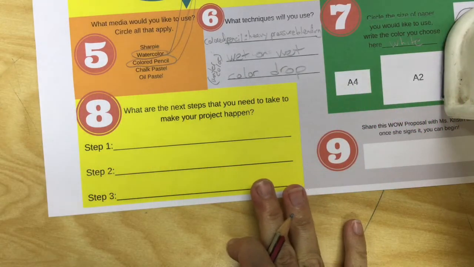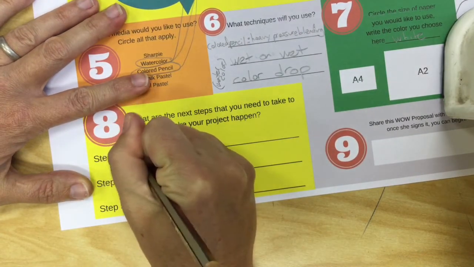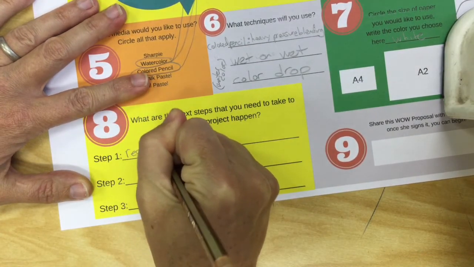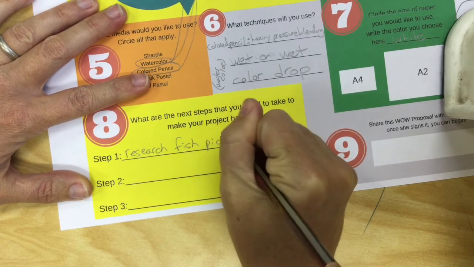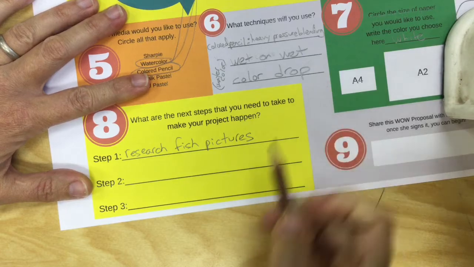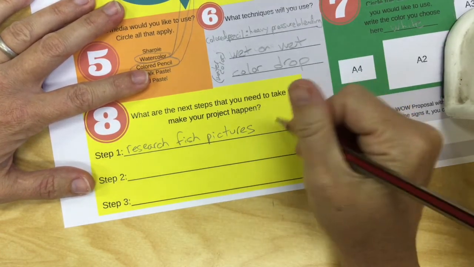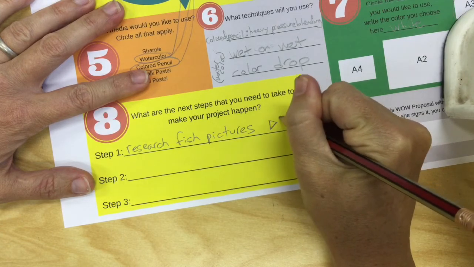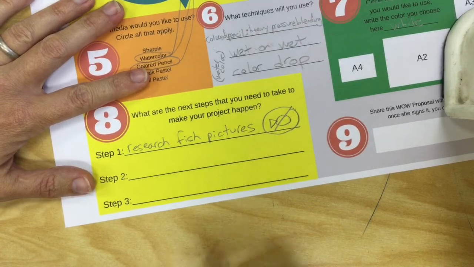Okay, so now's the time where you have to think about, what do I need to do to make this project happen? For me specifically, I'm thinking about my fish. I don't want my fish to look really unrealistic and cartoony. So I want to find a bunch of fish pictures online that I can use for inspiration when I draw my fish. So I'm going to make a little triangle circle fish with a line through it just to remind me that I don't want my fish to look like that.